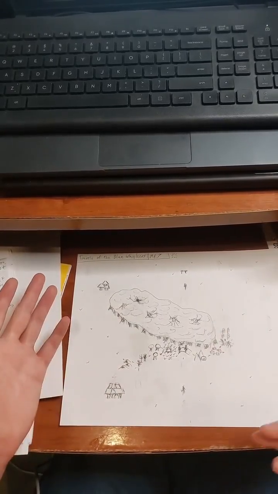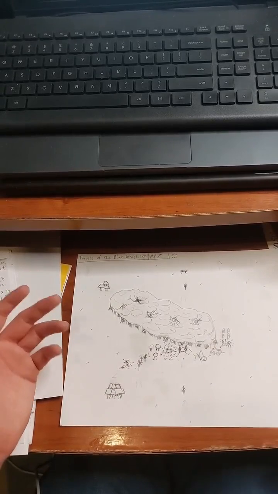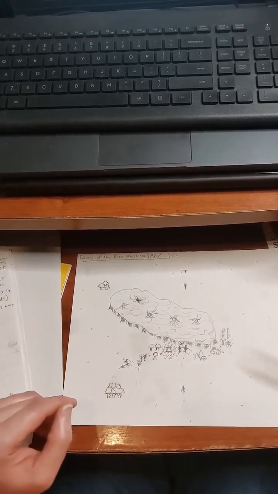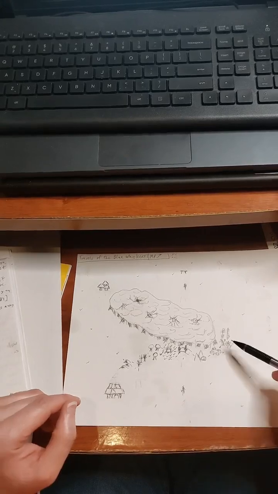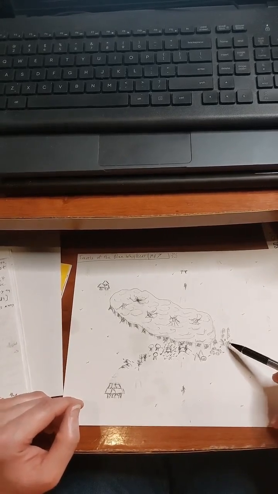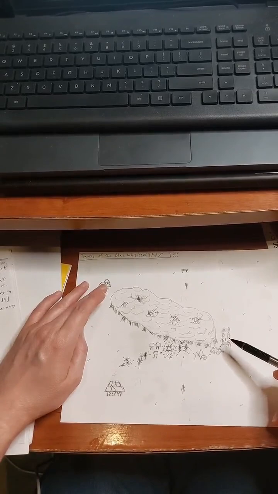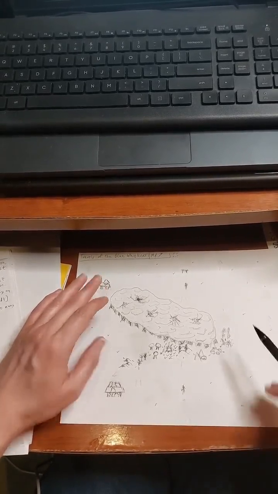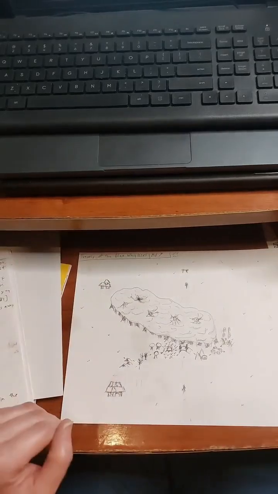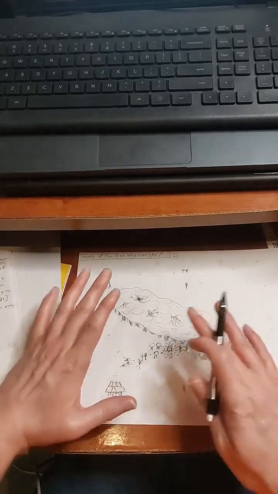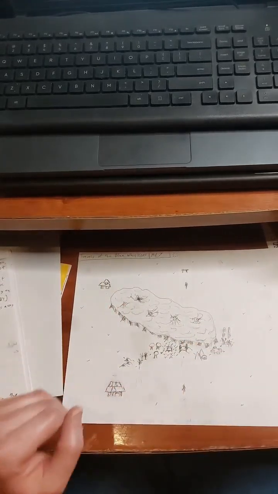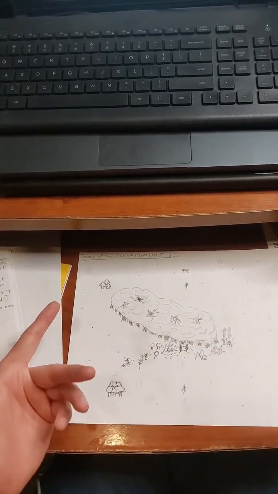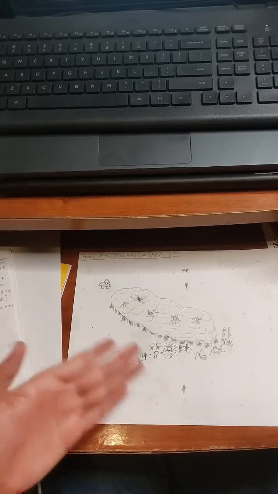The starting features that I decided on for this particular playthrough are this obelisk over here, this village over here, this dungeon down here, and this map feature right here. So what are these places? These places are places that you draw.